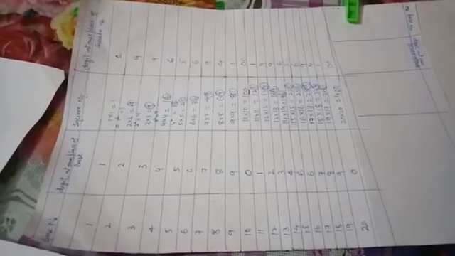From this table, we have found that only those numbers can be square numbers or perfect squares. I will discuss perfect square later. I will write its definition later.